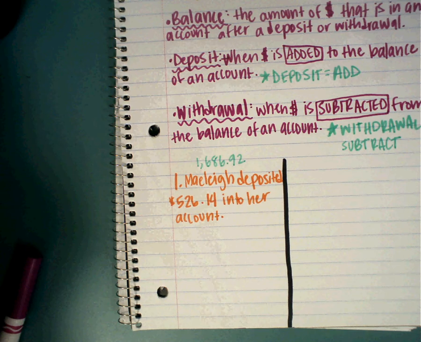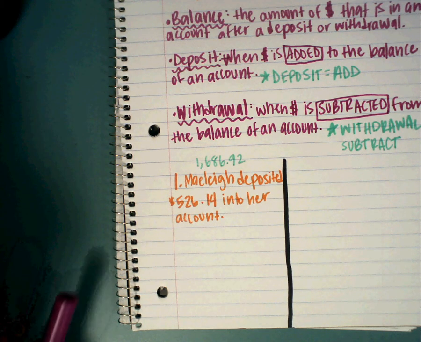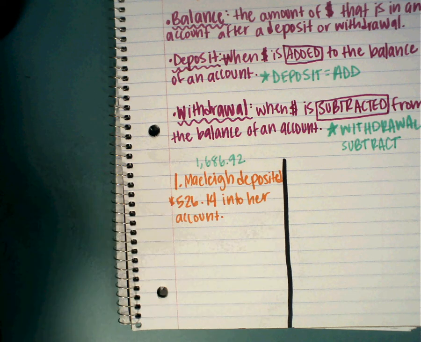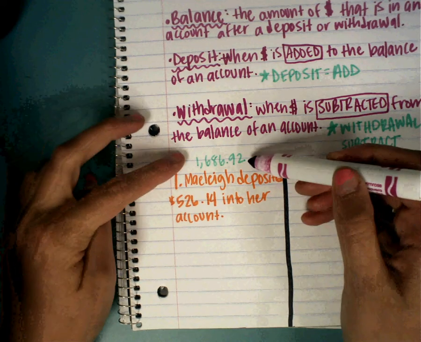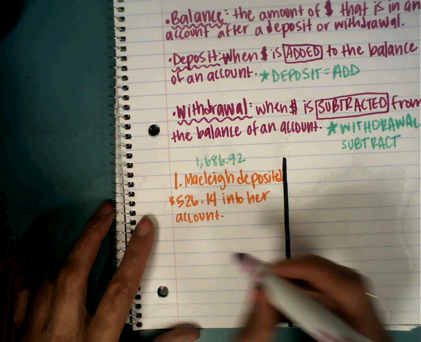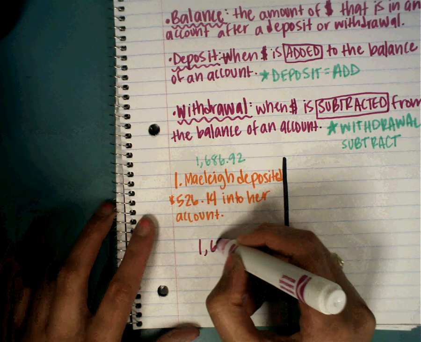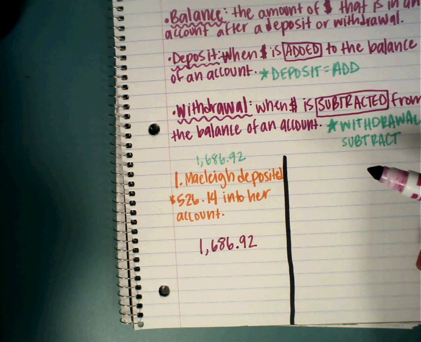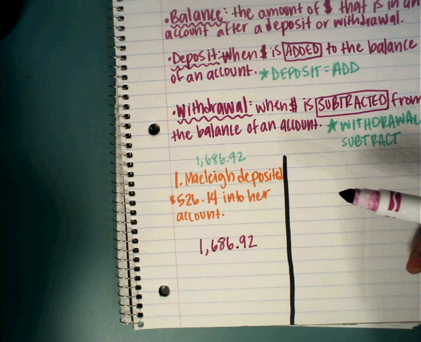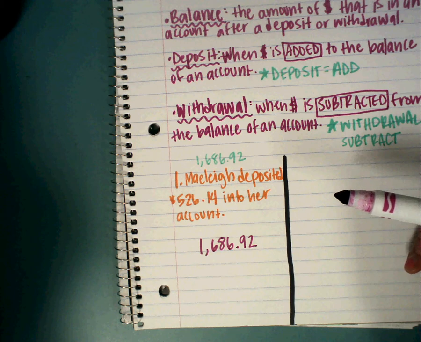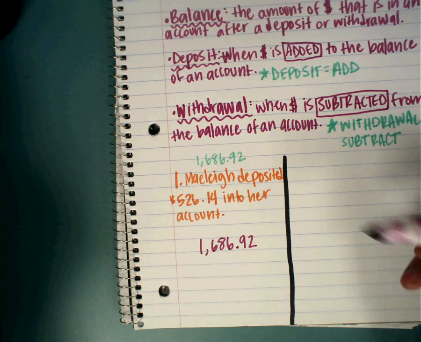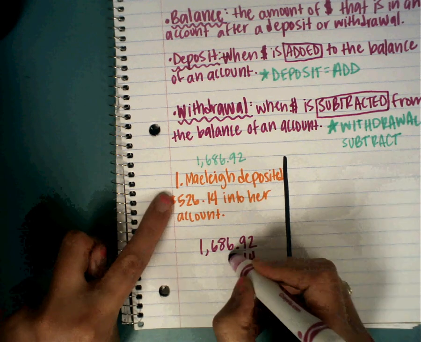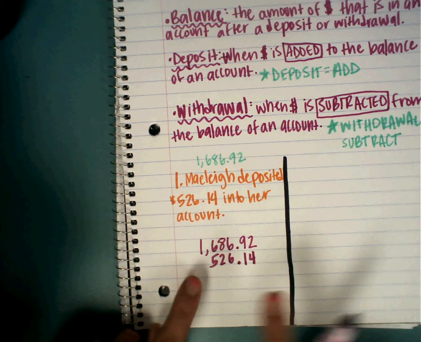The new balance means after I deposit this money, what is my balance going to be? This is my balance before. I want to know what it's going to be after. If I'm depositing, I'm obviously going to take my balance and add this money to it. So we've got $1,686.92. What is the most important thing when we're adding or subtracting decimals? We have to have our decimals lined up. So you put that decimal down. We've got 14 cents in this, and we've got 625. Do you see how I just lined up those numbers, that place value, according to that decimal?